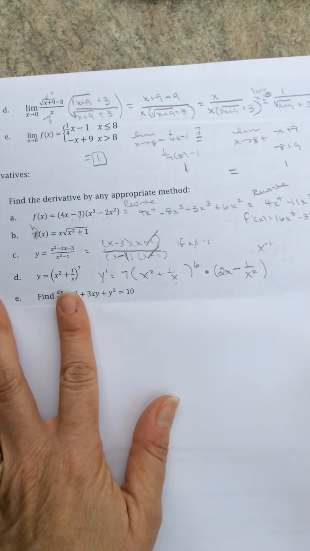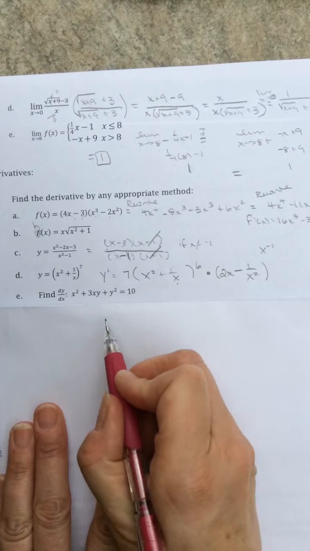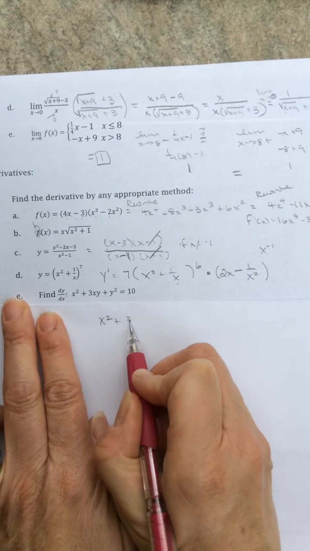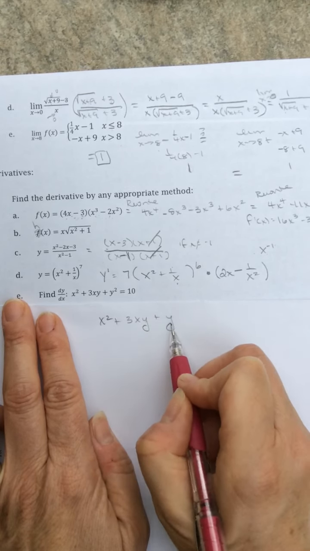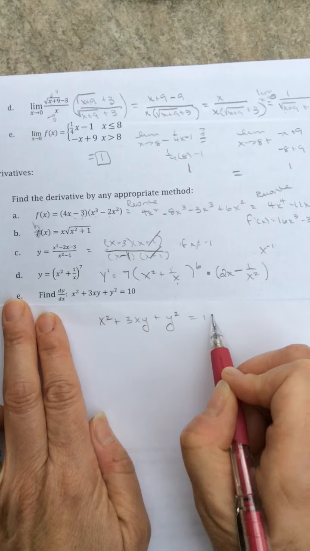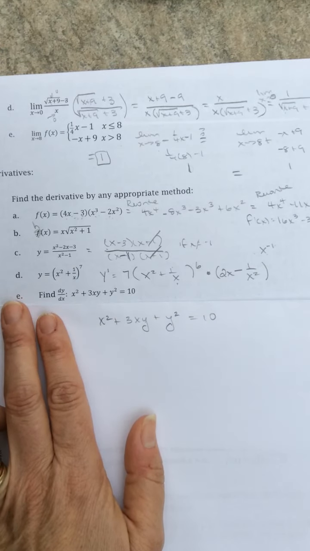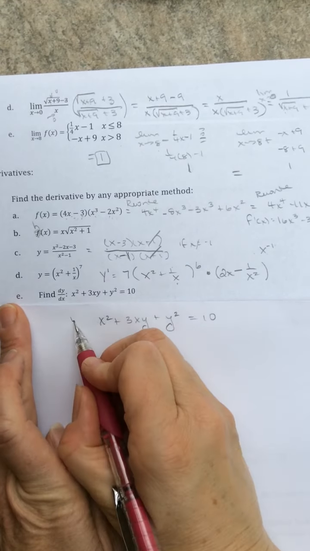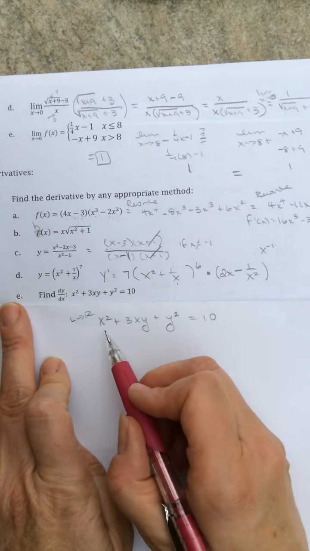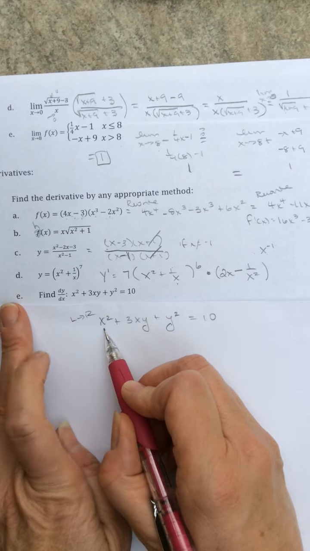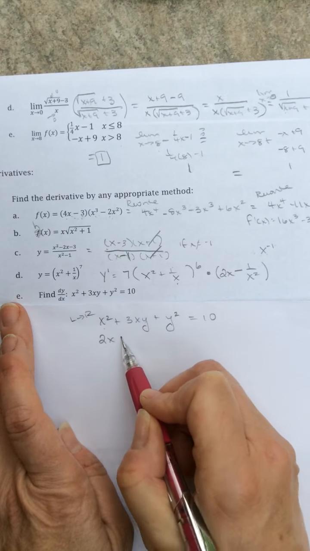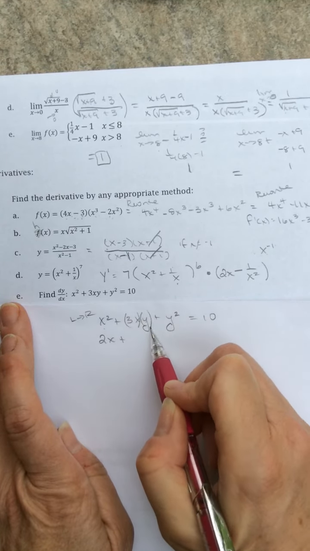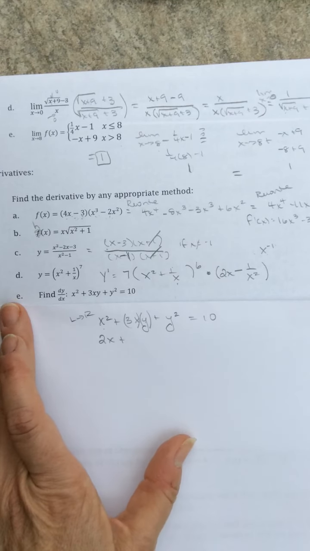E and F are both implicit differentiation, and I know that because the y that's stuck here in the midst of this term and the y squared, that's another term. So when I've got two y's and I can't solve for y, I'm going to have to do it implicitly. So I'm going to go left to right. Everything I encounter, I will take its derivative with respect to x. So x squared will become 2x. I'll look at this as a product of two functions requiring the product rule.